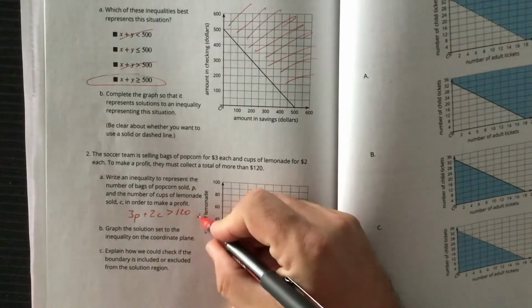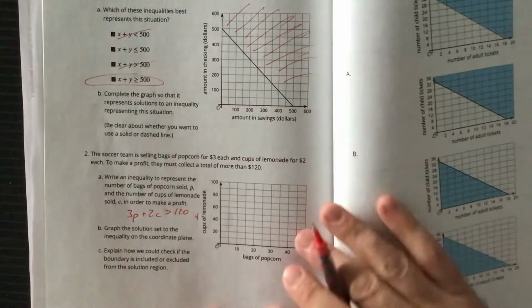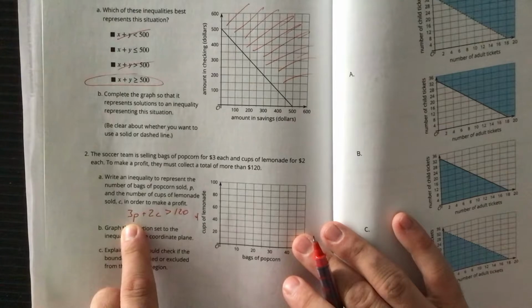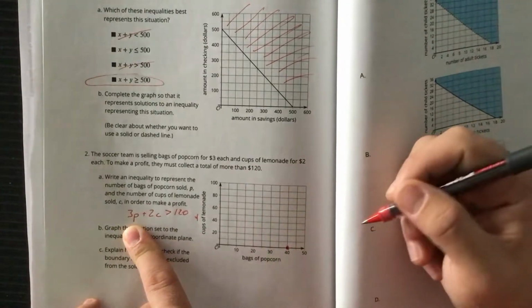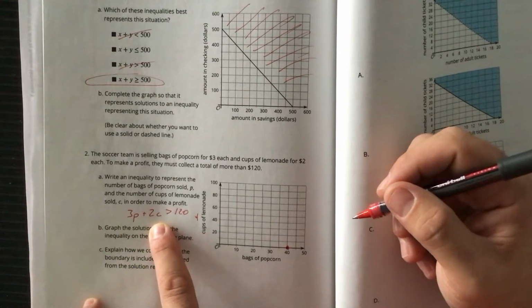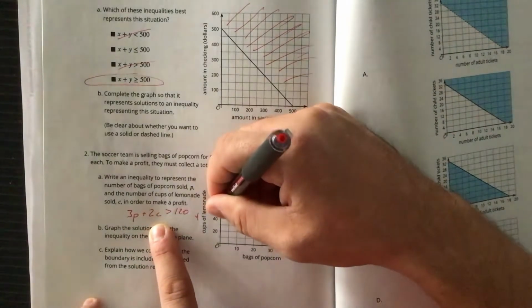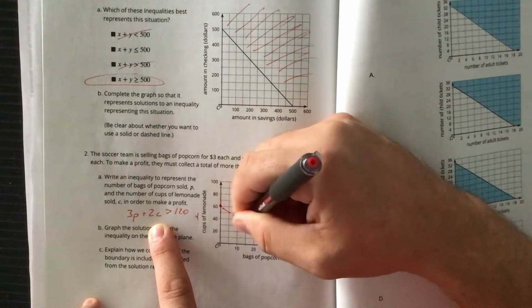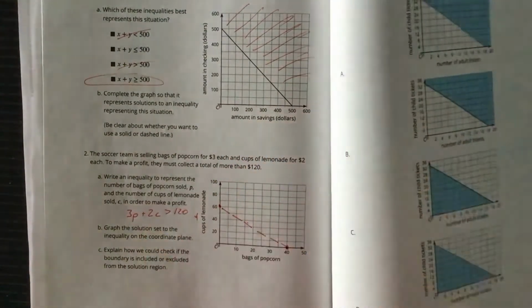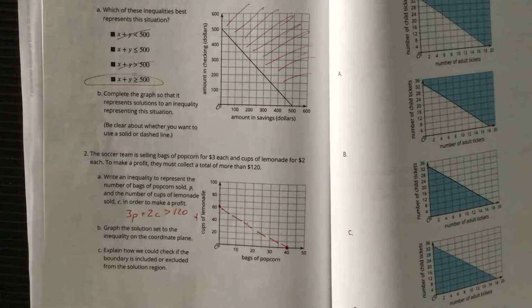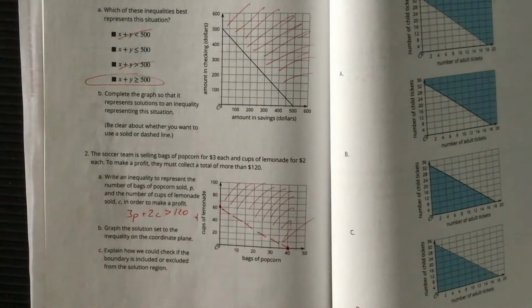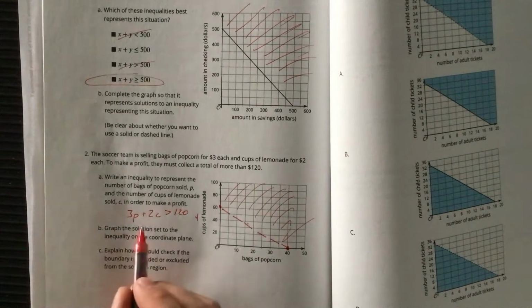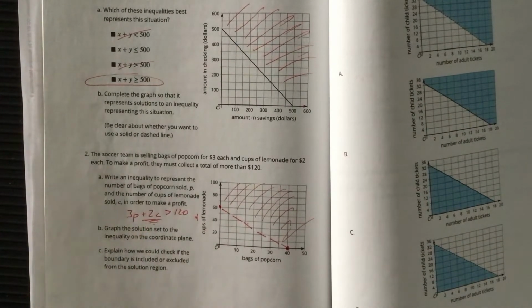Again, cups of lemonade is your Y value, and you can plot it, or you can just say, to get 120 bucks, how much popcorn could I get if I don't get any lemonade? That'd be 40. How many cups of lemonade could I get if I don't buy any popcorn? 60. And it is a dotted line. Do the best you can at connecting those. Greater than would be above it. Again, the only time you have to watch is if this term is negative right here. That's when your sign's gonna flip.